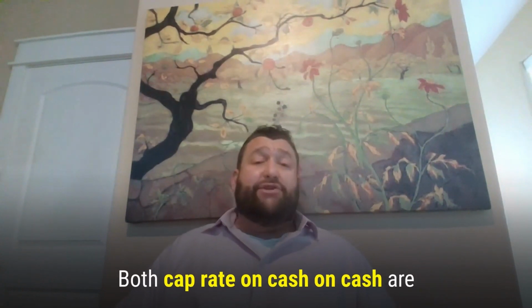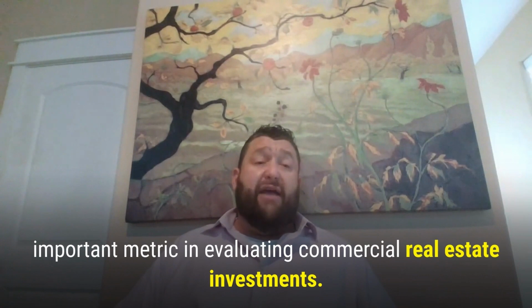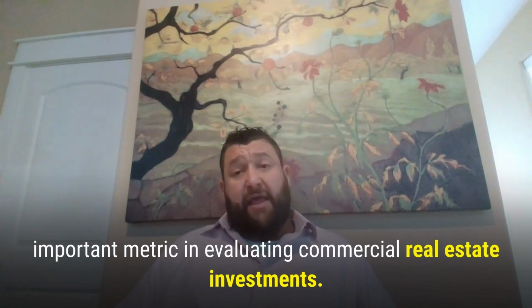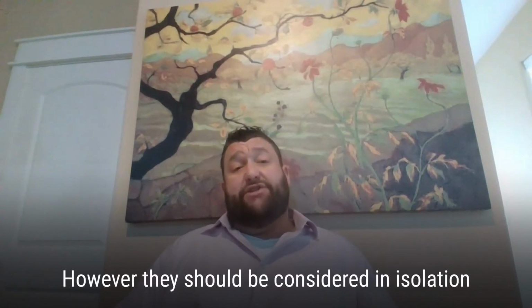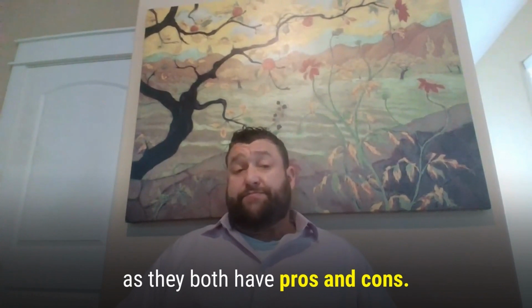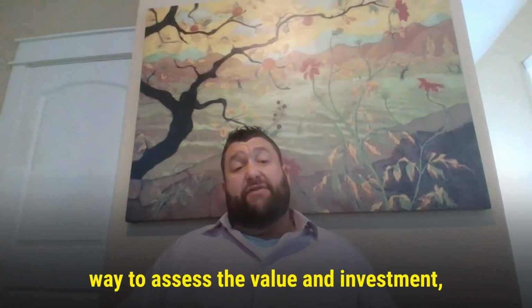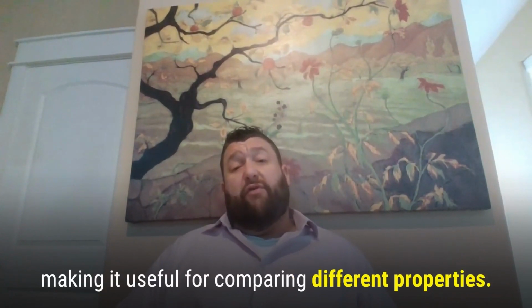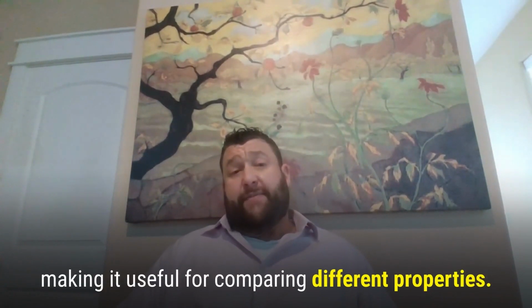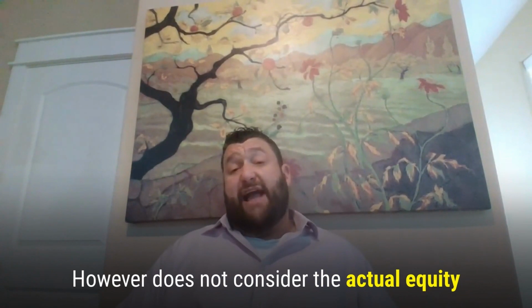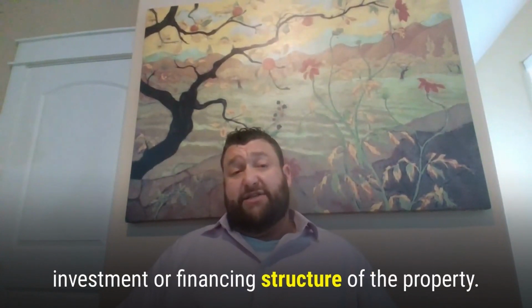Both cap rate and cash on cash are important metrics in evaluating commercial real estate investments. However, they should not be considered in isolation as they both have pros and cons. Cap rate provides a quick and simple way to assess the value of an investment, making it useful for comparing different properties. However, it does not consider the actual equity investment or financing structure of the property.